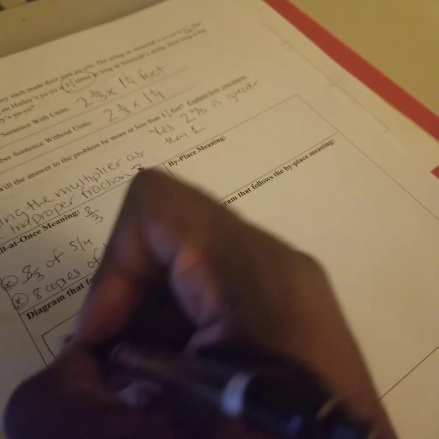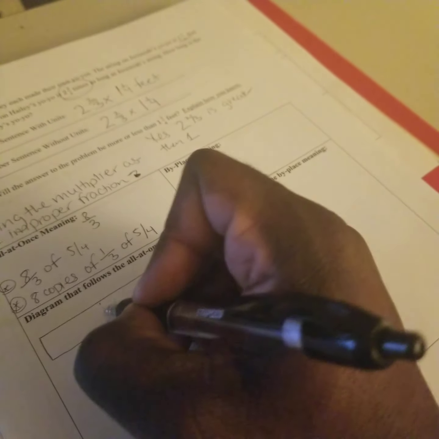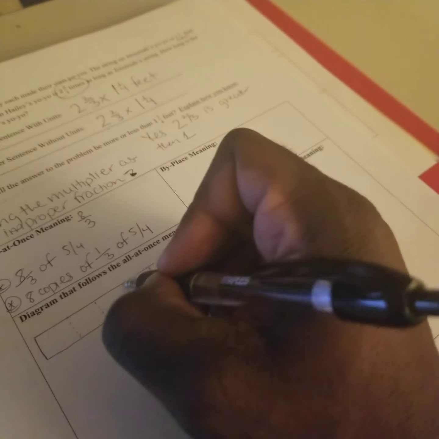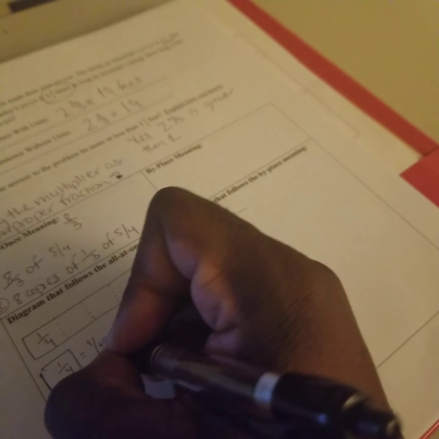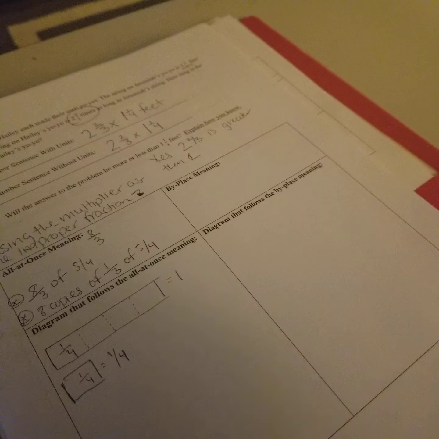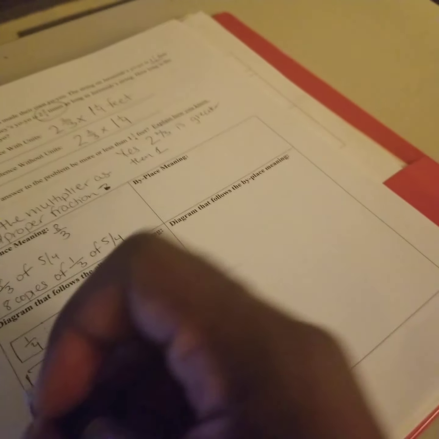First, let's draw the BMU. I know that this is a fourth. Okay, so I need 8 copies of 1/3 of 5/4.